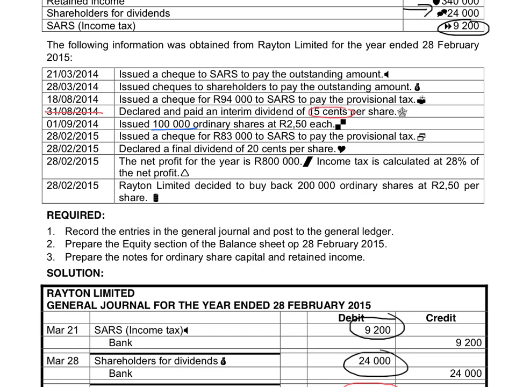Then they give us the net profit for the year as 800,000. Now for the first time we know what the profit for the year is. This 800,000 was calculated after all the adjustments were done for entries that were incorrect or omitted during the year, and any entries that the auditors want the business to do. And on that final profit, you will calculate the tax now for the first time.